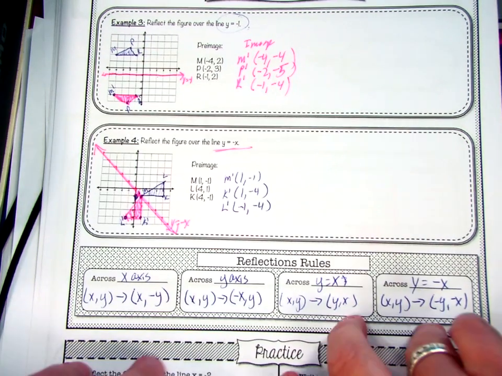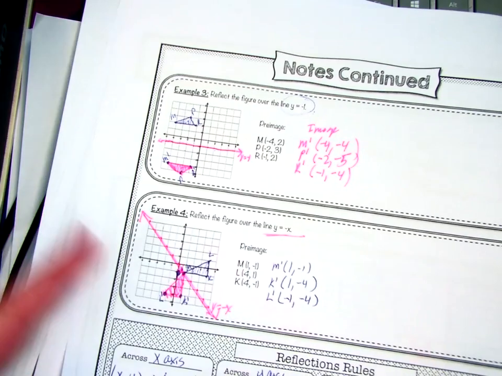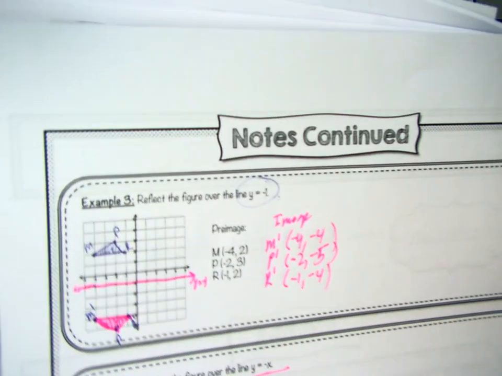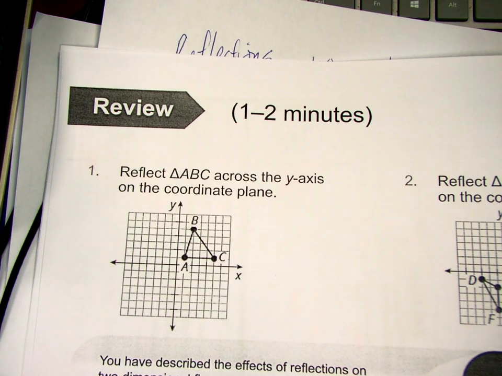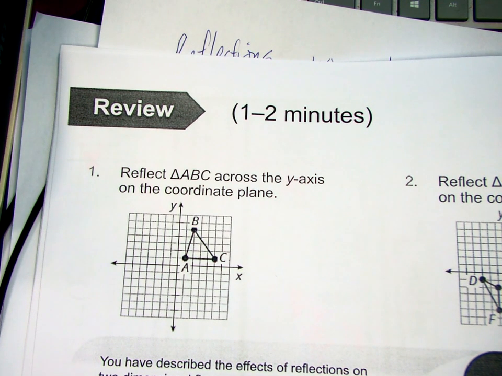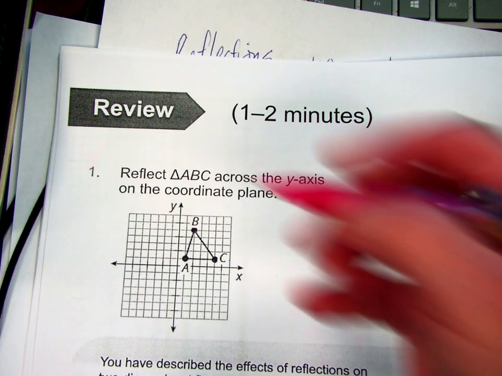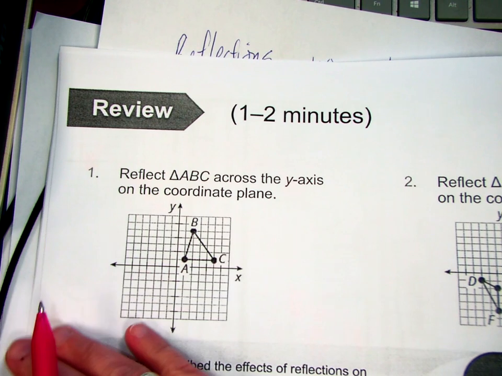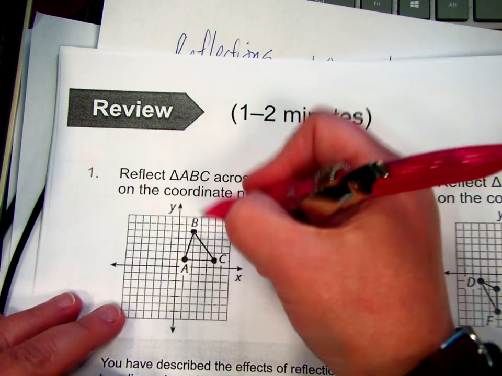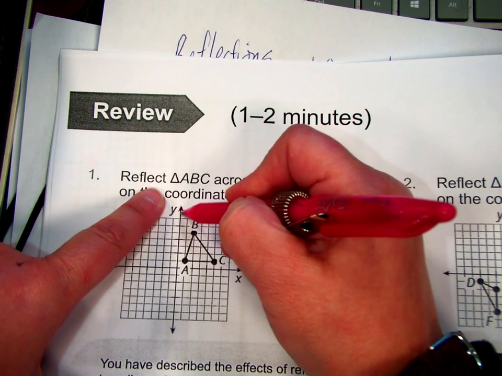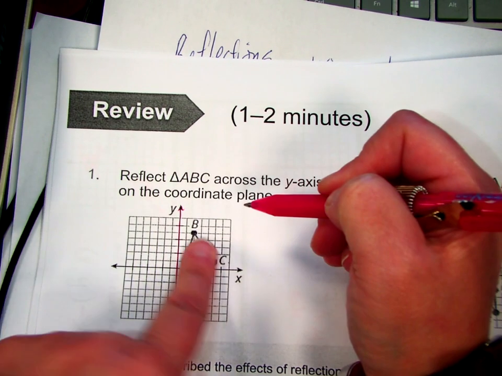Okay, so far so good. Excellent. What I would like you to do now is go to this assignment right here. Sorry, we are going to reflect across the y-axis. Again, if it's on a coordinate system and you don't remember the rules for it, just remember where it is. We are going across the y-axis, so this is going to flip over here.